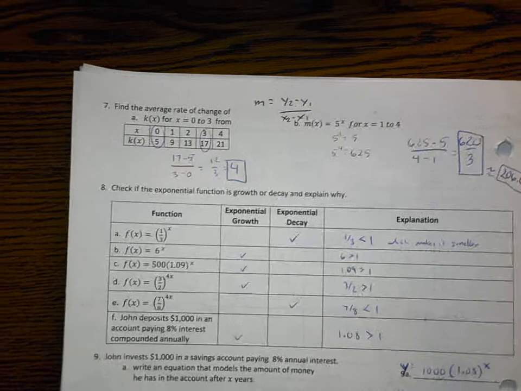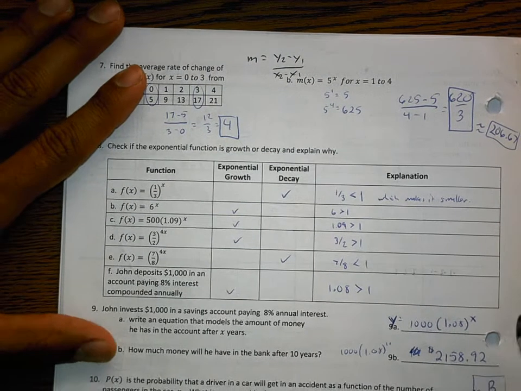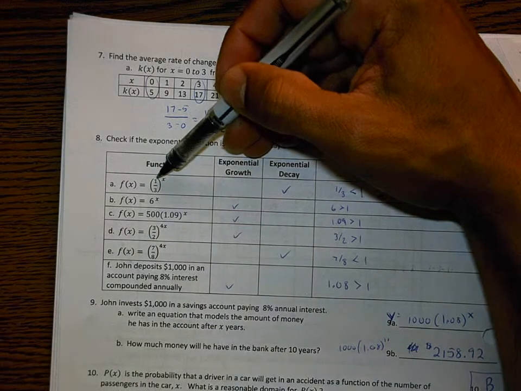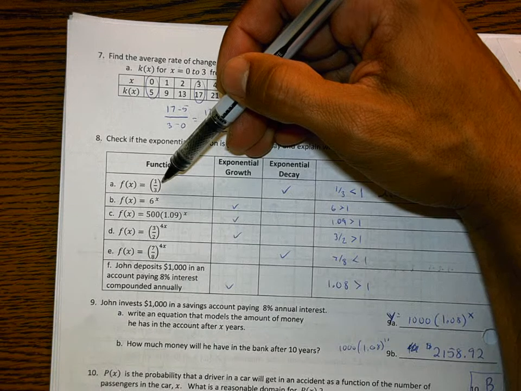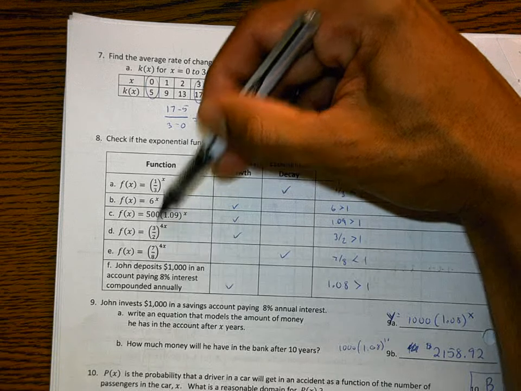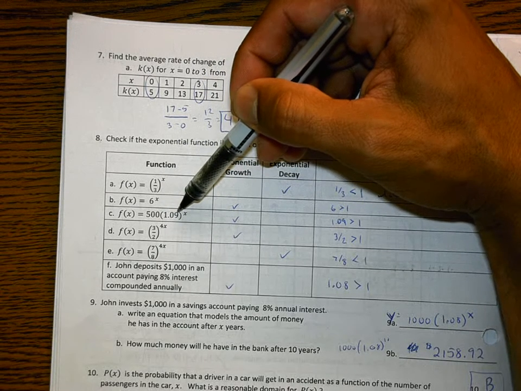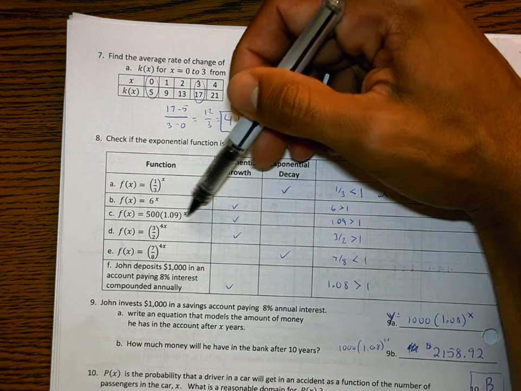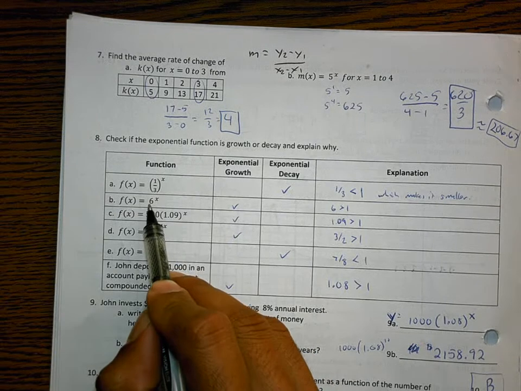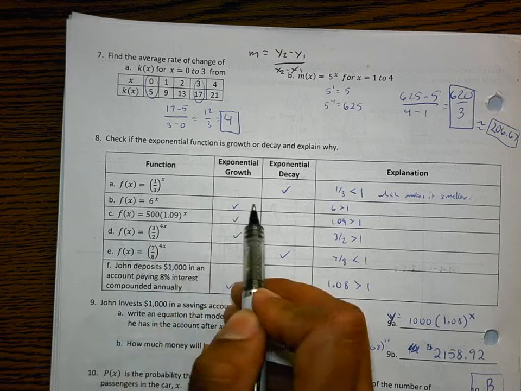Let's talk about growth and decay. If something gets bigger, it's growth. Something gets smaller, it's decay. How do we know if it's going to be growth or decay? It depends on the base, the number at the bottom of the exponent. If the number at the bottom of the exponent is bigger than 1, then it's growth. 1.09. That is growth. By how much? By 9%. The base is 6. That is growth. It's getting 6 times bigger every single time.